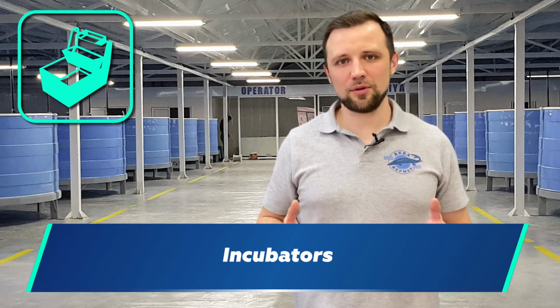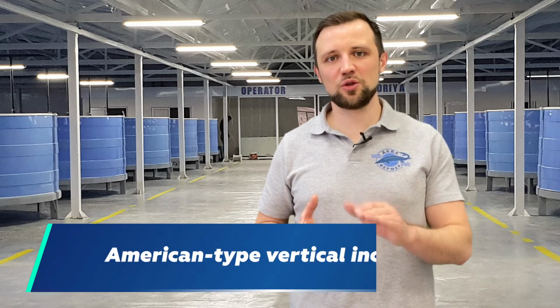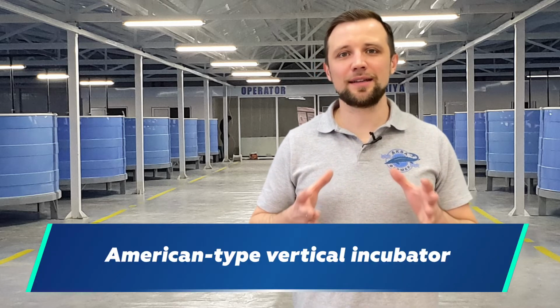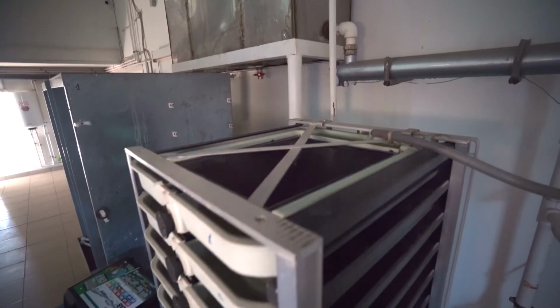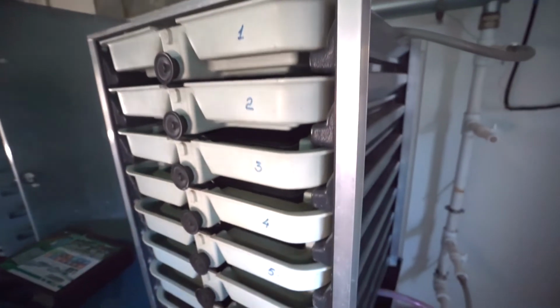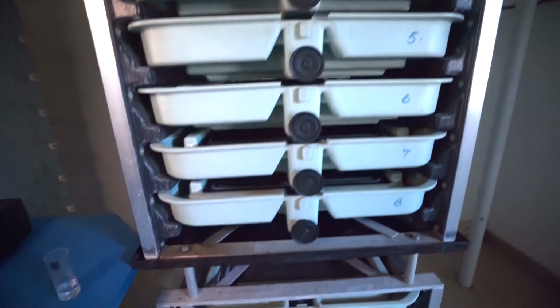Incubators. It's recommended to incubate trout in the American-type vertical incubators. And what is it? In fact, it's a special stand in which there are several trays placed on top of each other. The water is cascading. The system is very compact, efficient and cool. Indeed, most salmon, trout and fish farms or plants are currently using this type of incubators.